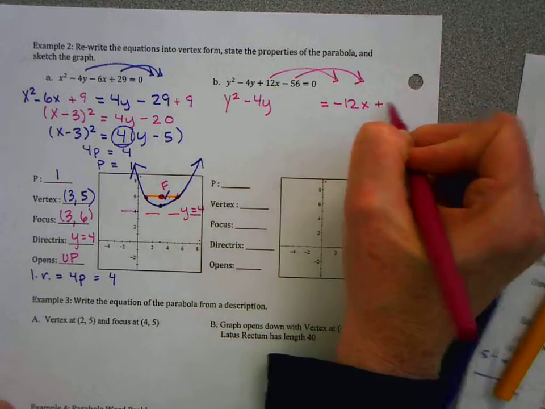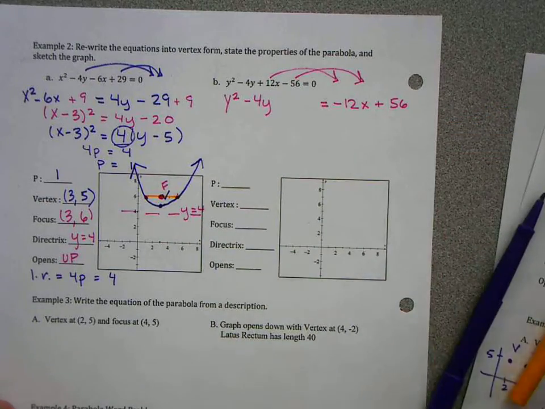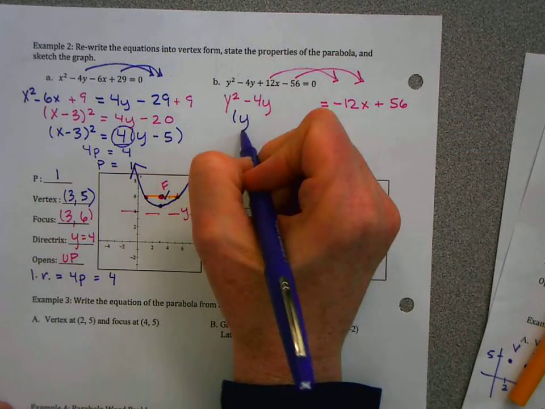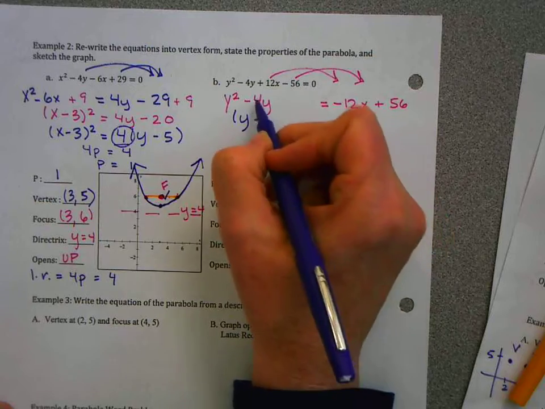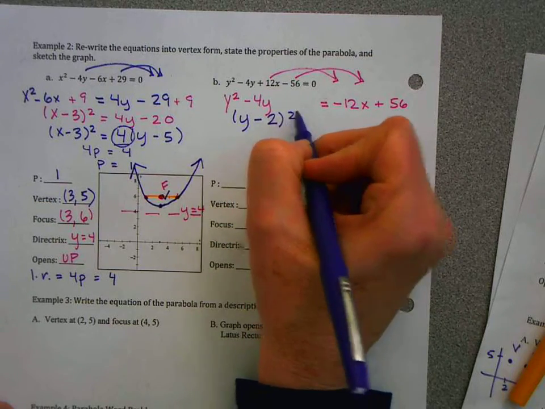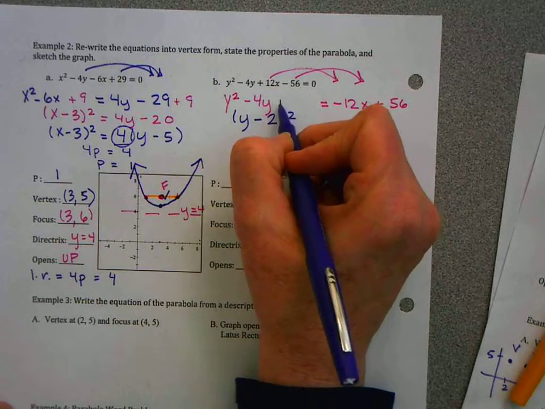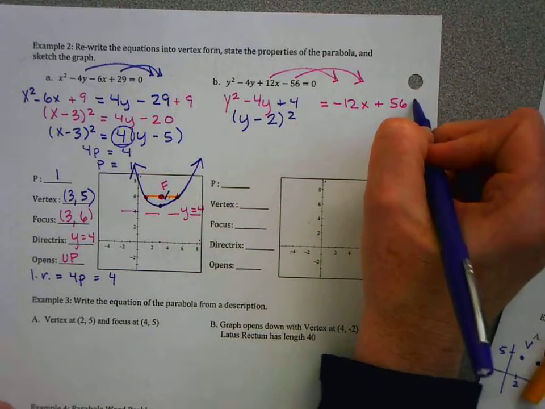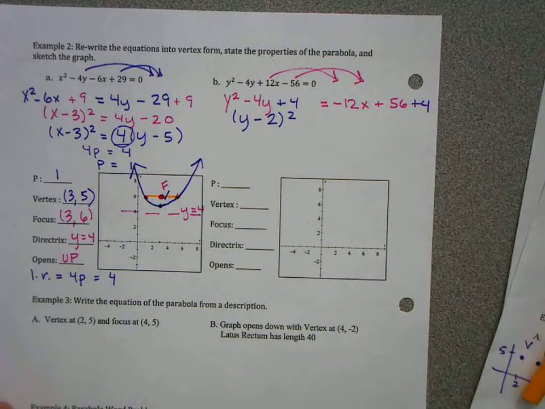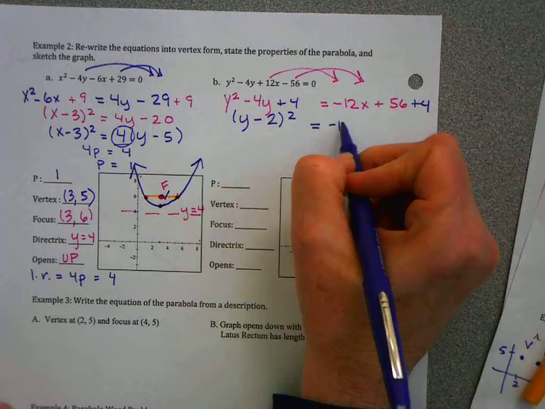Now, the next thing to do is complete the square. Y. And then we'll add b over 2, which will be negative 2 squared. Our c value will be this squared, plus 4. We'll add 4 to the right side to keep it balanced. So then we have negative 12x, add those two together to get plus 60.